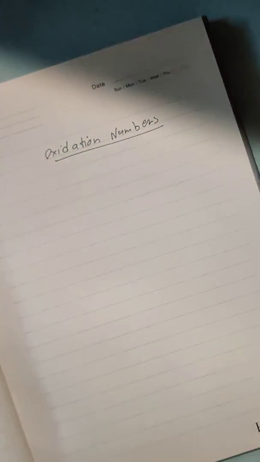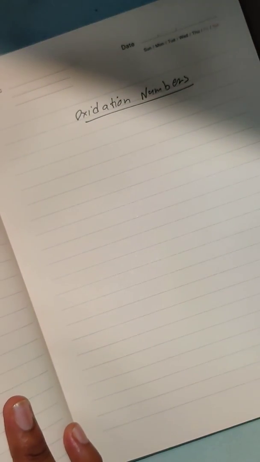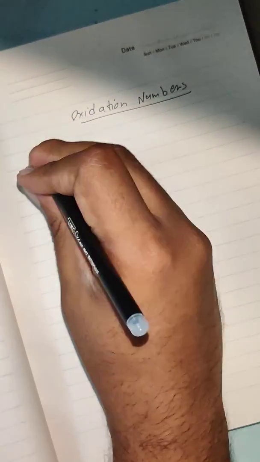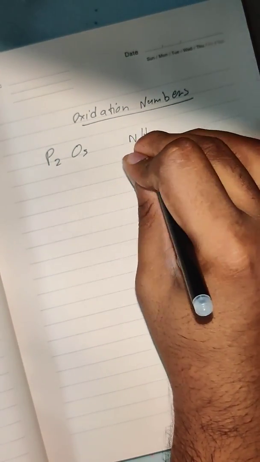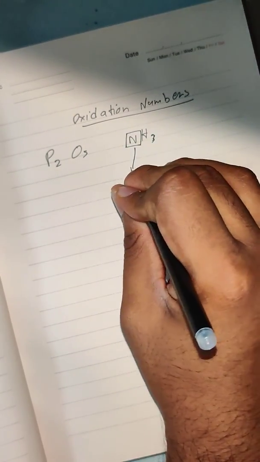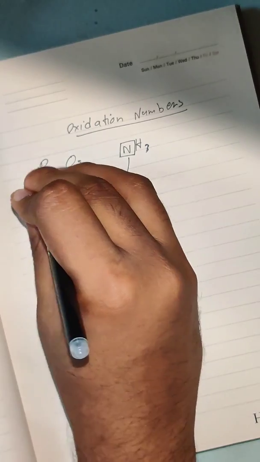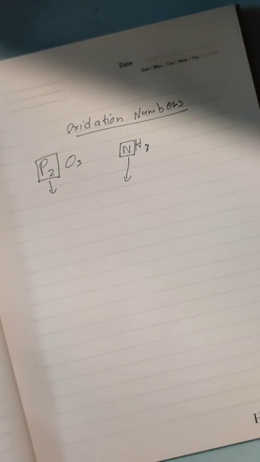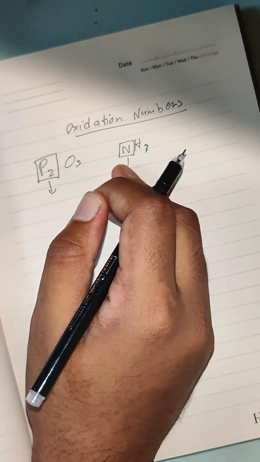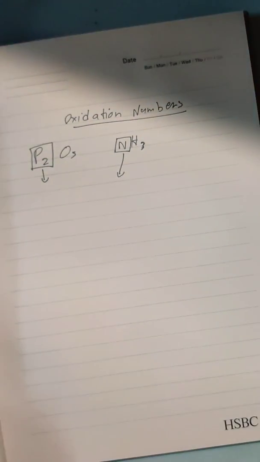Imagine someone gives you a compound like P2O5 or NH3, and then I ask you what is the oxidation number of this element, or of this element, right? How do we find that out? To find that out, there are a few rules that we have to keep in mind. Let's see what they are.